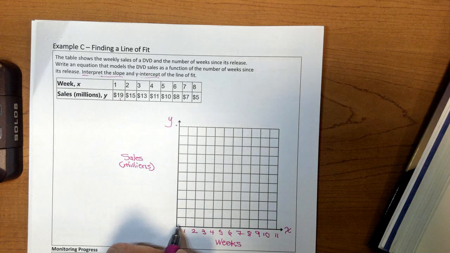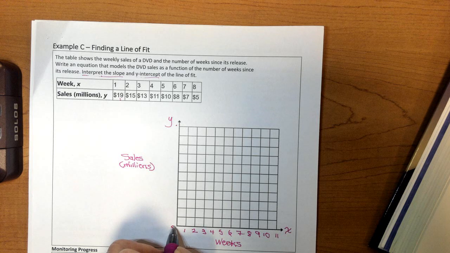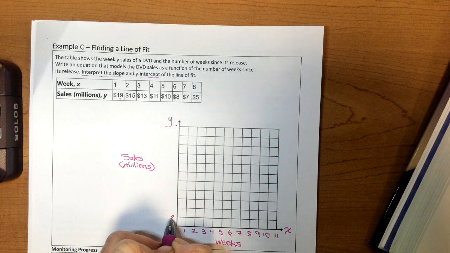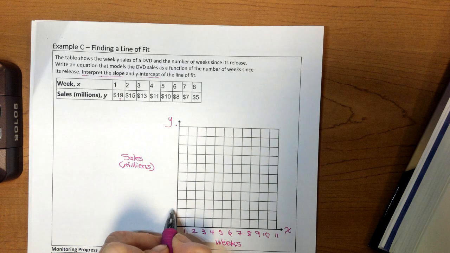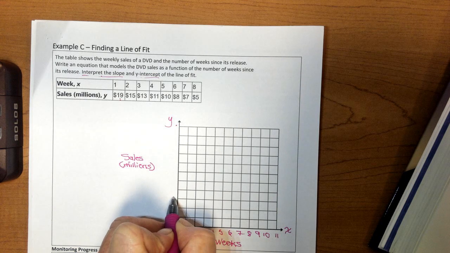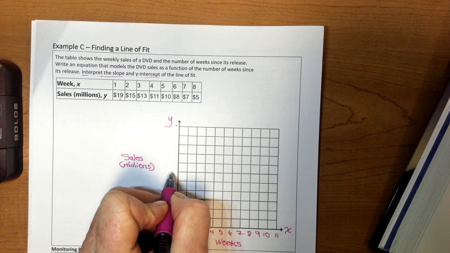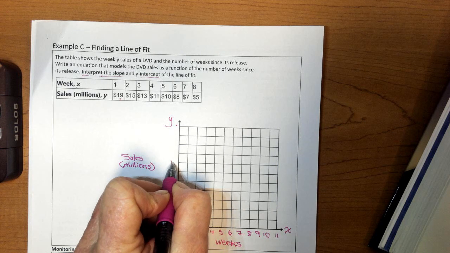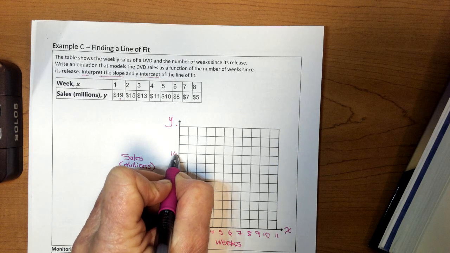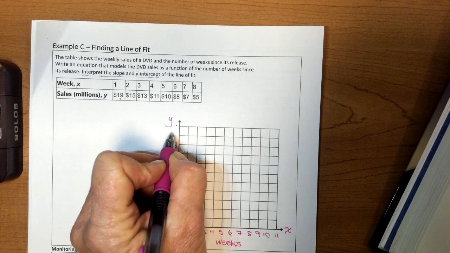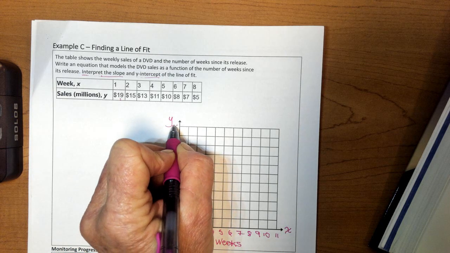So if I count by twos, if this is 0, this is 2 million, 4, 6, 8, 10, 12, 14, 16, 18, 20, and 22.